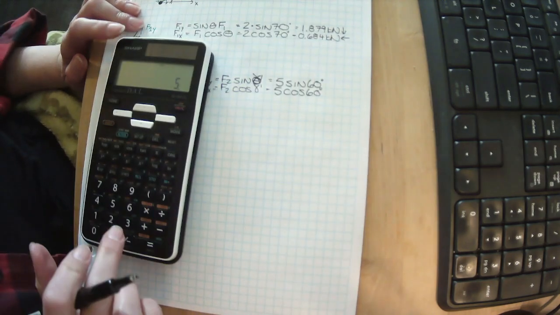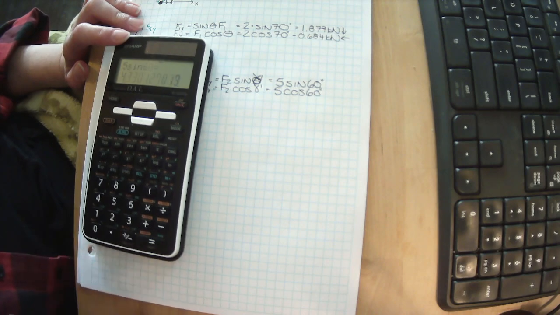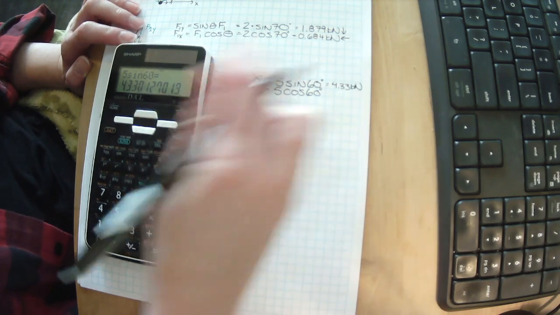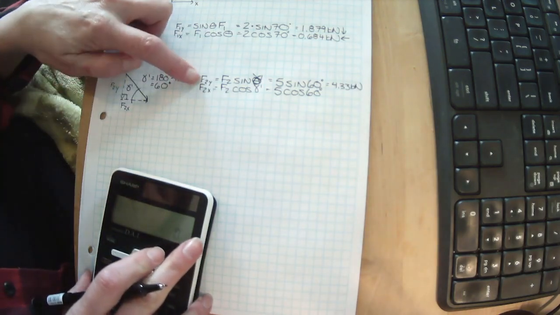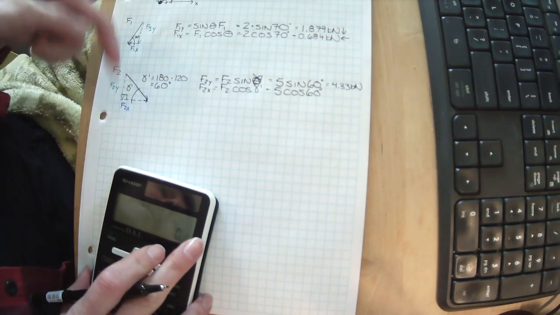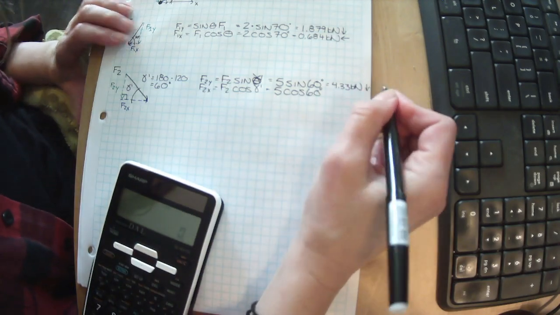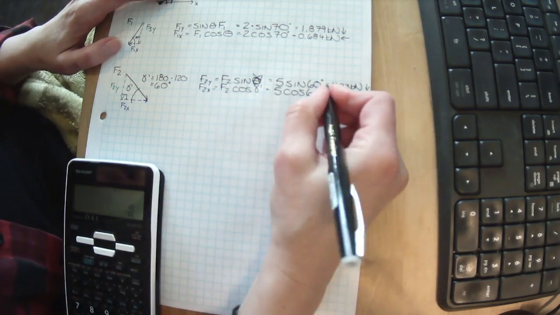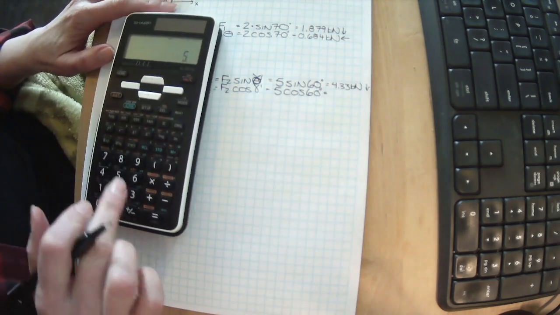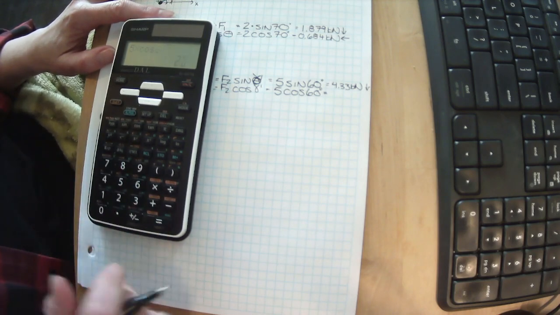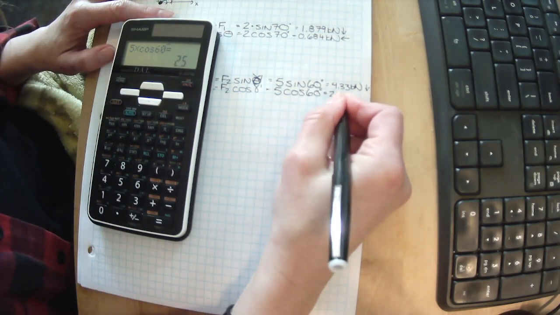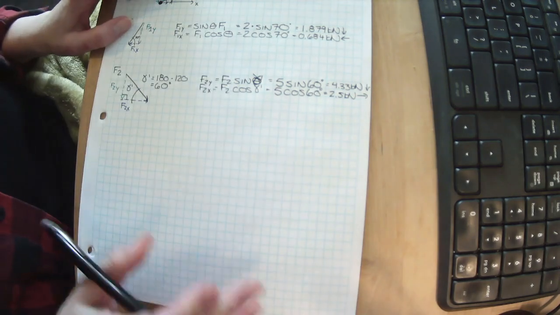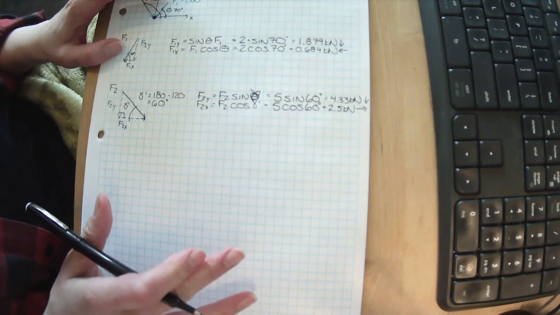All right, 5 times the sine of 60 equals 4.33 kilonewtons. Let's talk about what direction that goes. F2y goes down, which we know is going to mean negative. F2x is 5 times the cosine of 60, which is 2.5 kilonewtons. It goes in that direction, which is actually positive.